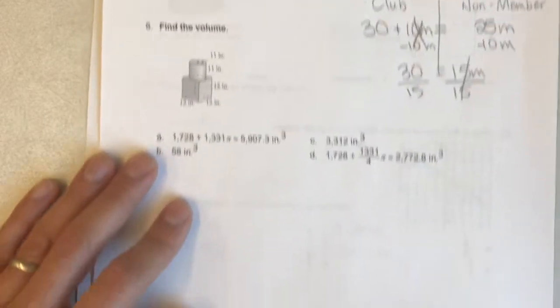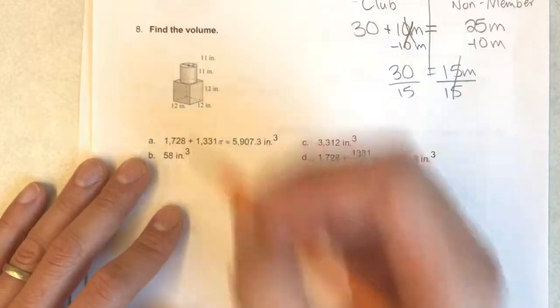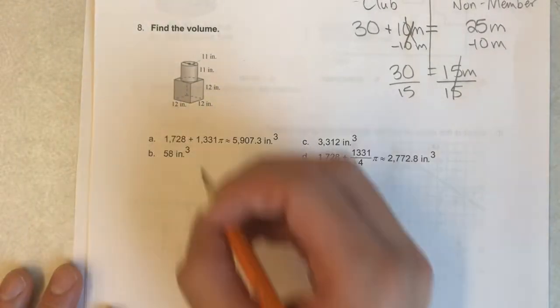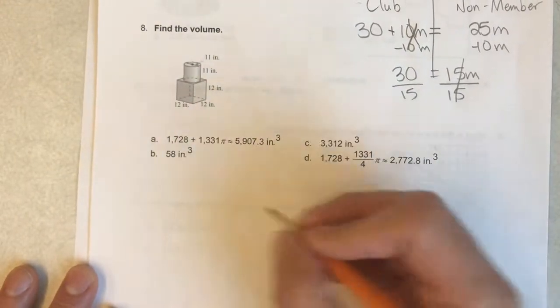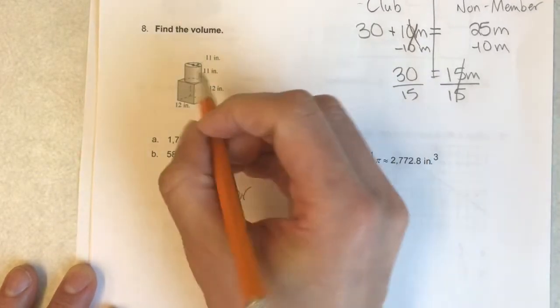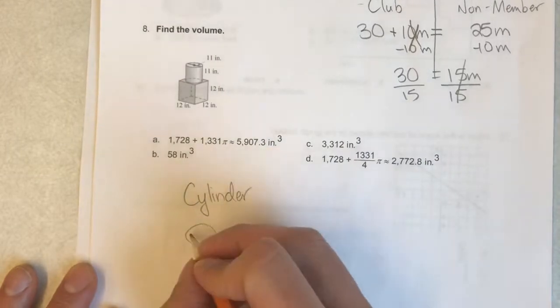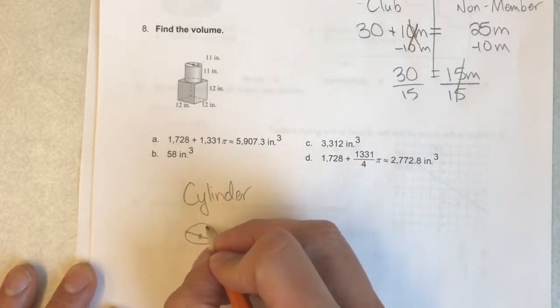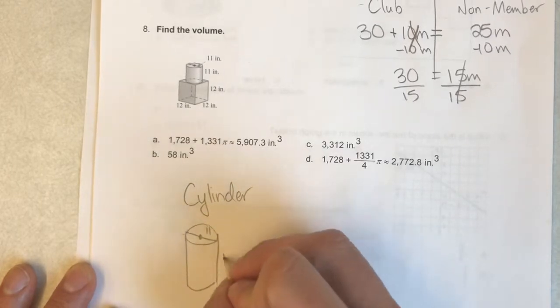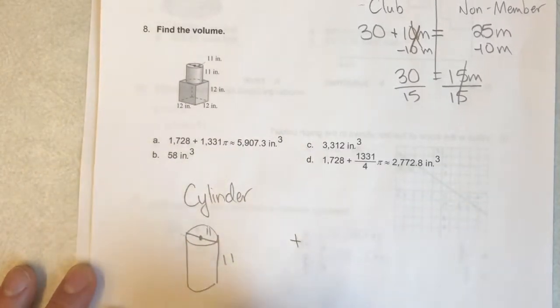All right. Problem 8. We have ourselves a cylinder sitting on top of a cube. I have to add them together. So let's do the cylinder first. It appears that my cylinder looks like this. This is the way it's drawn out. So if the whole thing's 11, that means I care about half of it, and that's going to be 5.5.